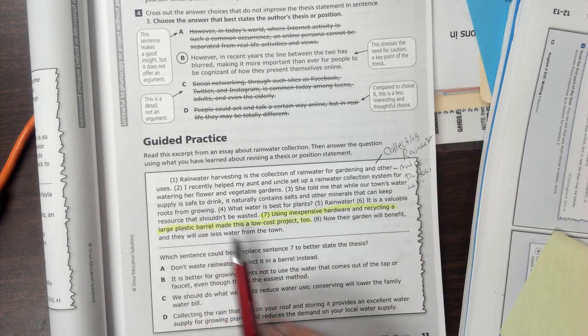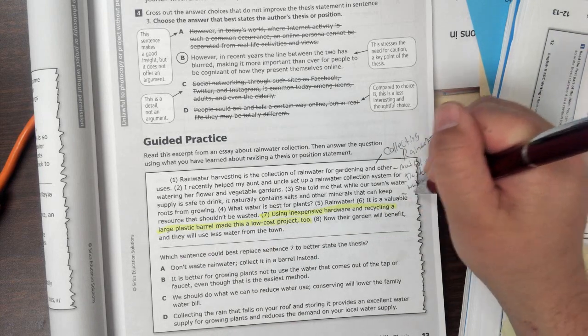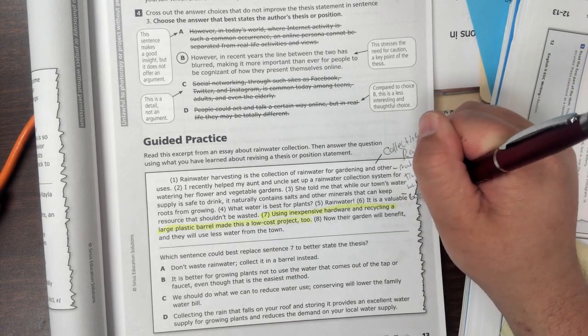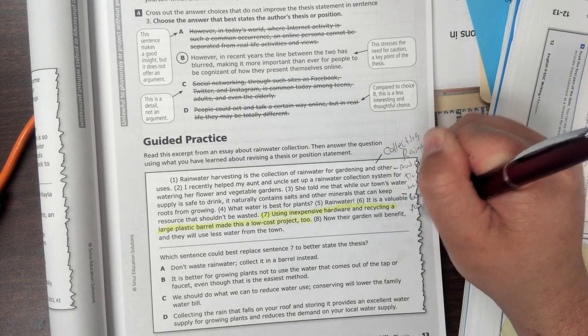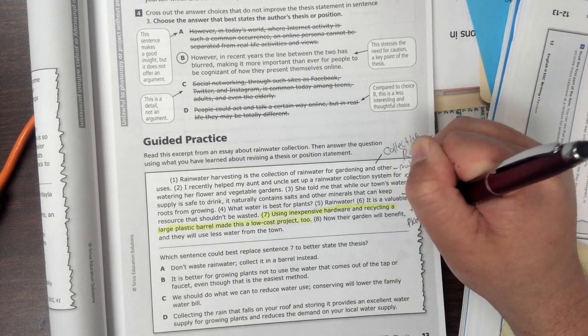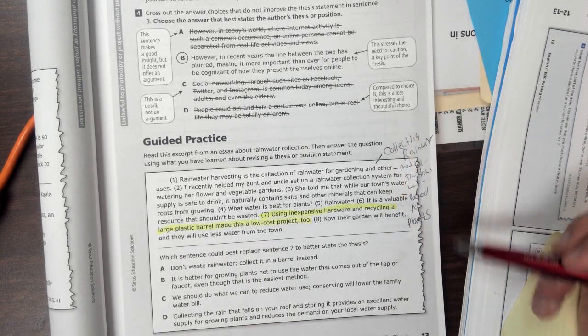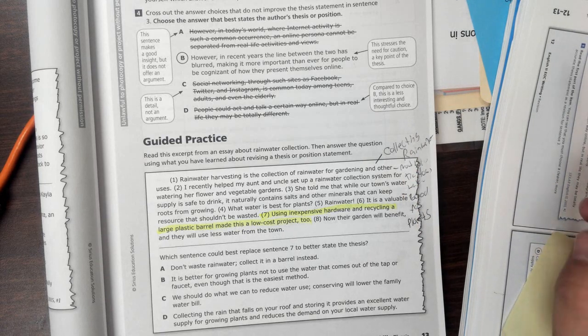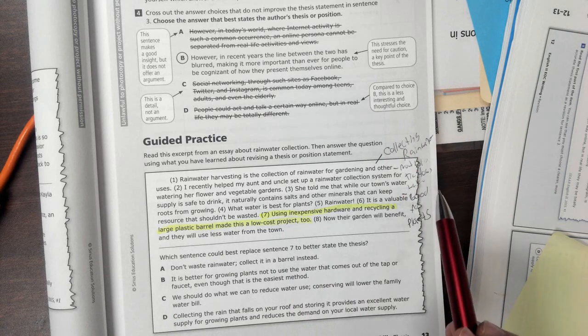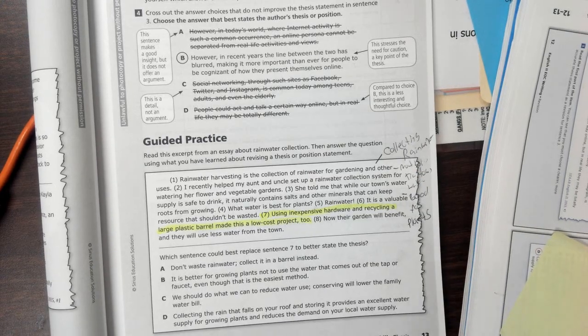And then you also remember that it's good for plants. So we're going to read through the answer choices and determine which thesis statement matches up with the summary we just made. That's why the summary is so important in revising, guys, because if you don't know what that summary is, it's going to be really hard to answer the question correctly.